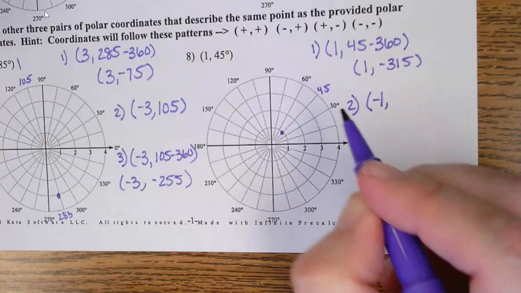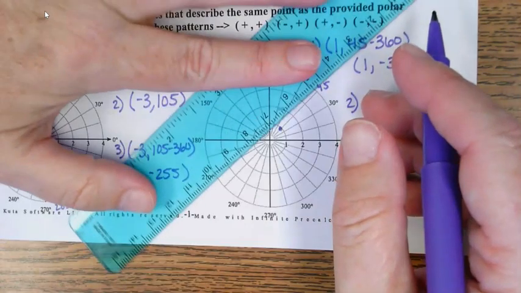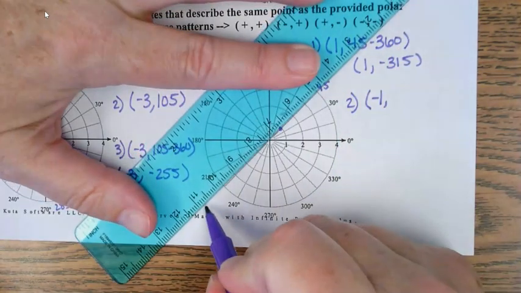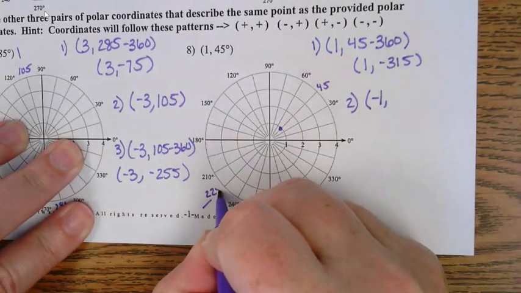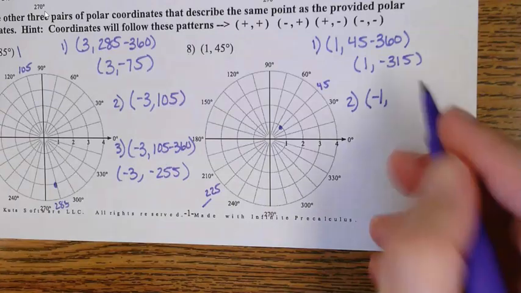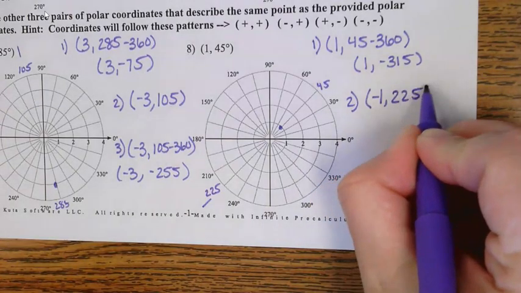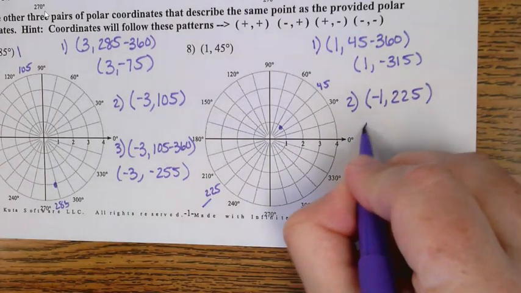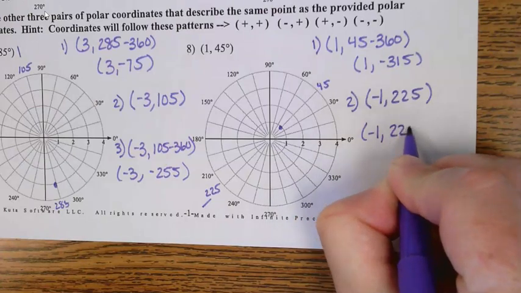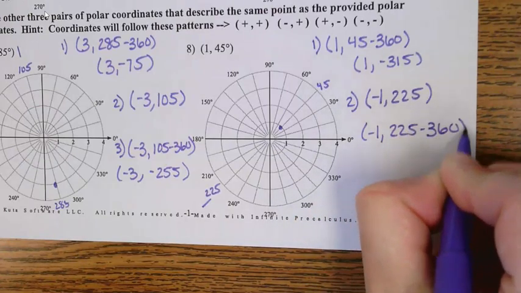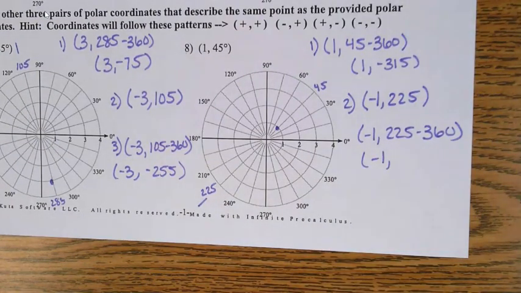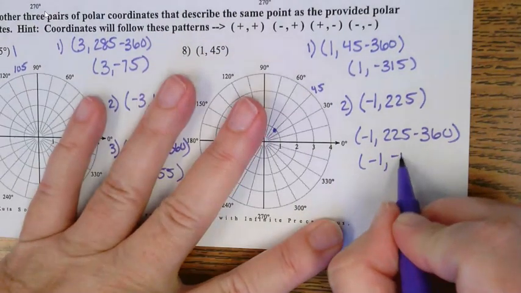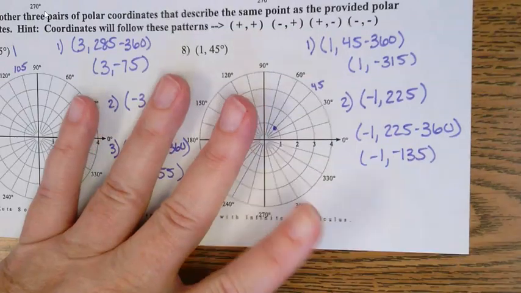So now we're going to do negative 1. I need to know what angle is exactly across. And that's going to put me over here. And that's going to be 225. So 1 and 225. And then you're going to do negative 1 and 225 minus 360. So 225 minus 360 is negative 135. And you're done.